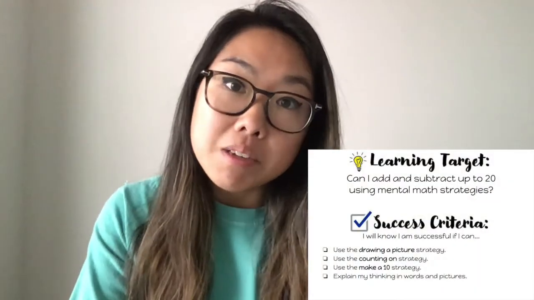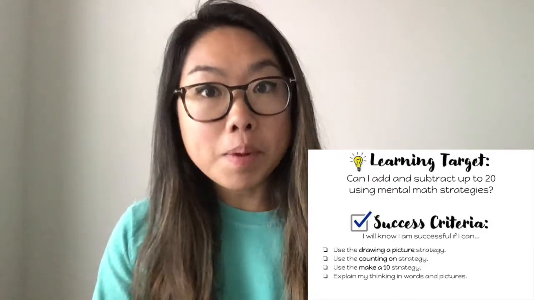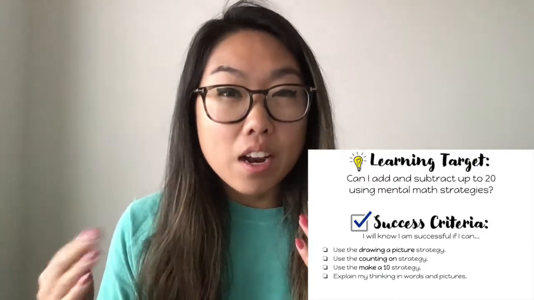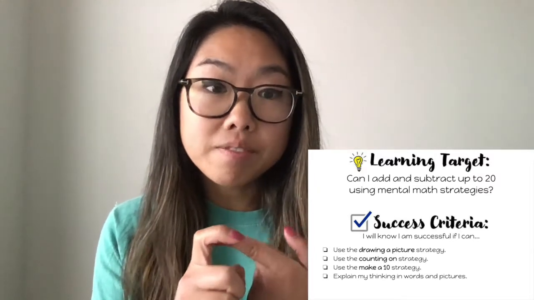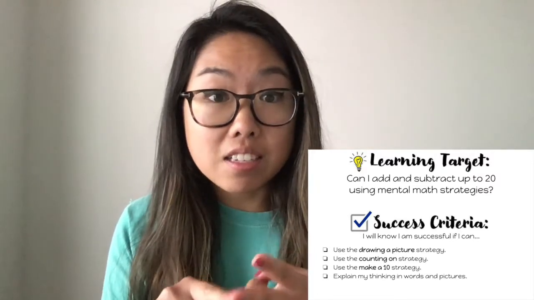Graders, today we're going to be practicing our mental math strategies. Until this point, we've been practicing how we can add and subtract up to 20 using some different strategies. Thinking about our success criteria, you'll know you're successful if you can use the drawing a picture strategy, and if you can use counting on as a strategy. Today we're going to practice making a 10.